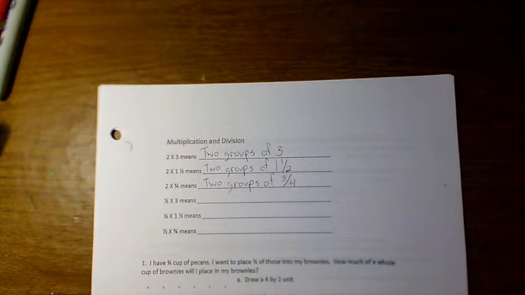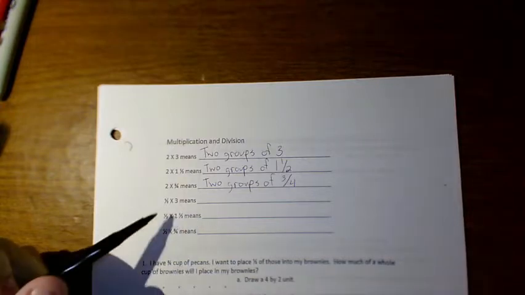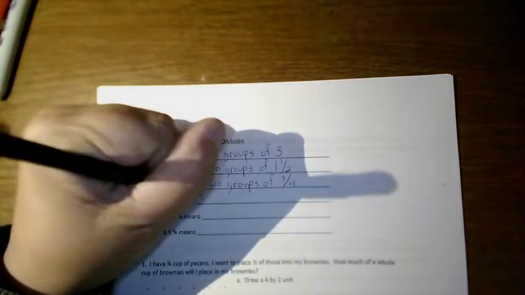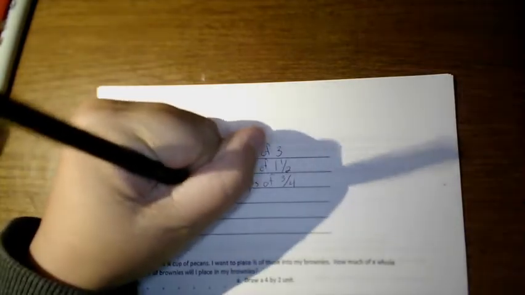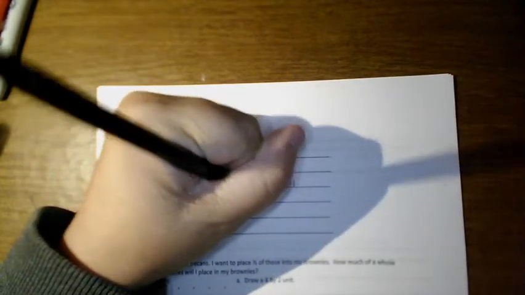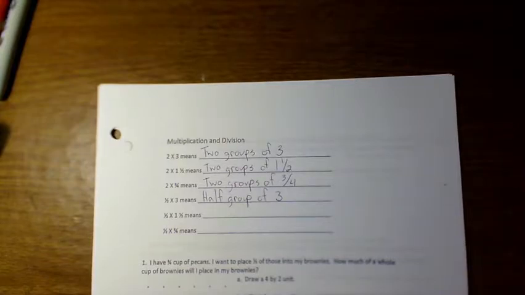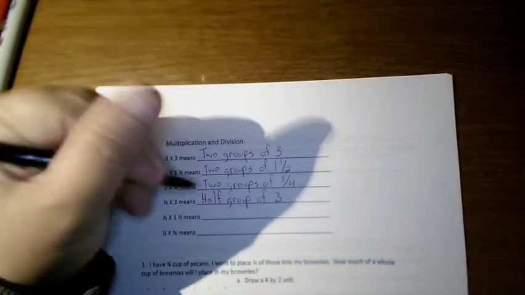One half of 3 would mean half of a group of size 3. One half times 1.5 would mean 1/2 of a group of 1.5.